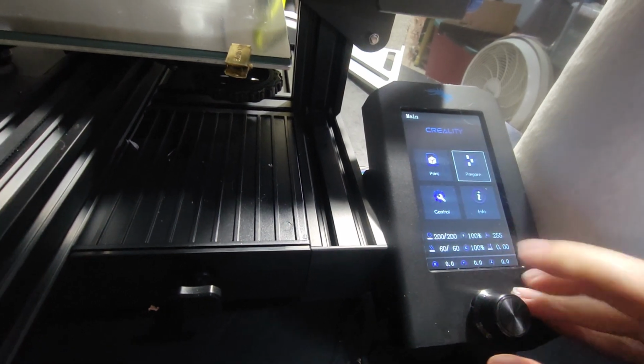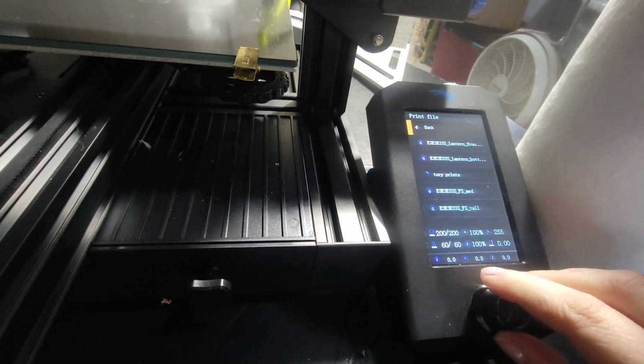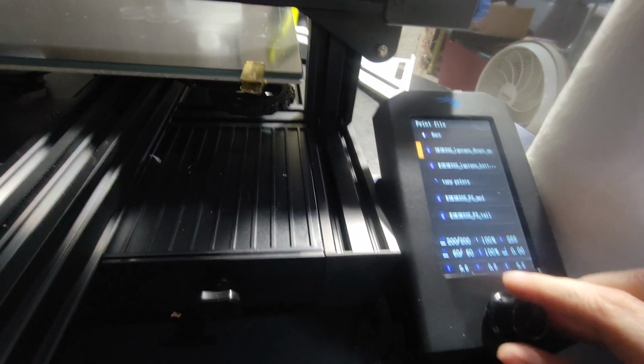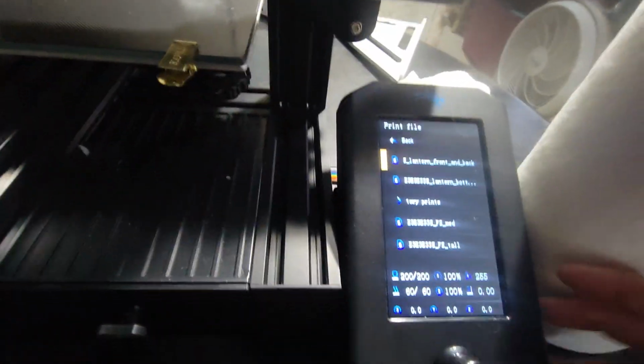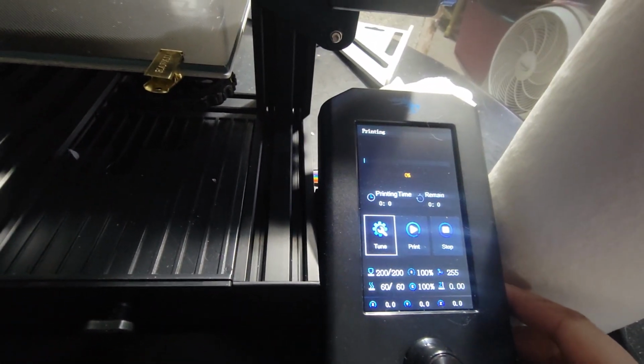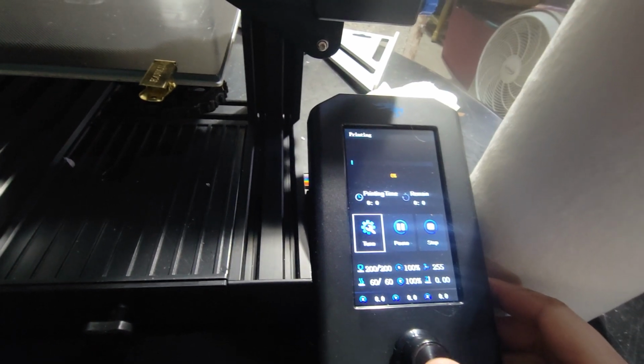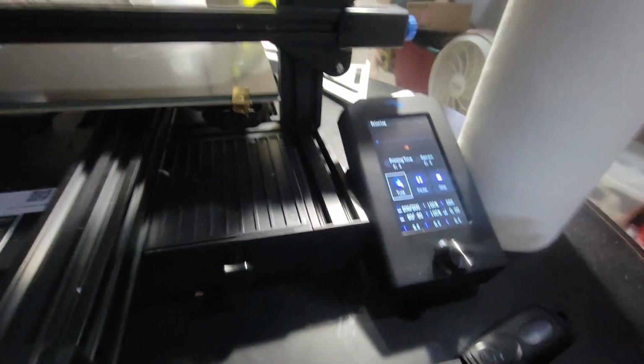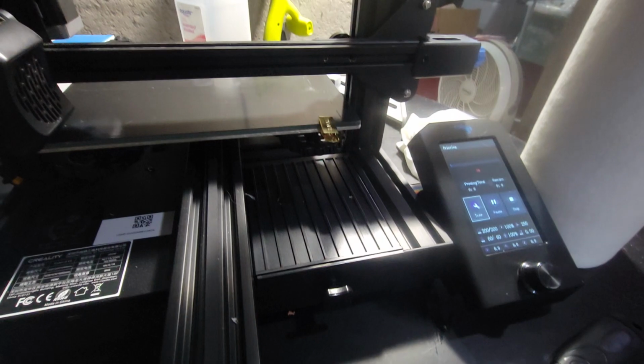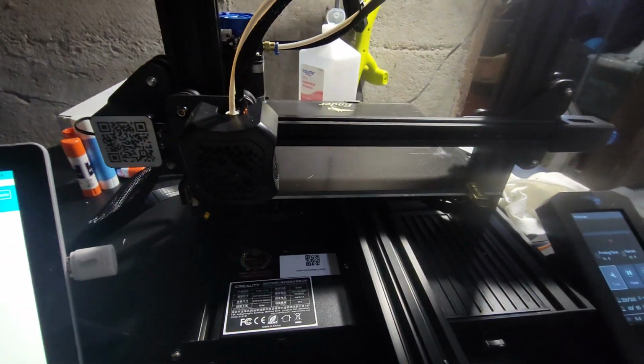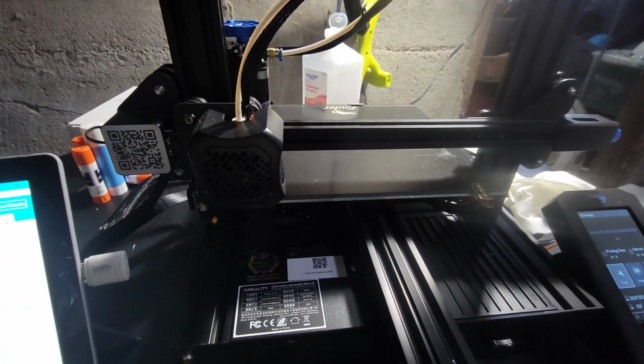Once the bed plate is clean, you can go back to the home page and go to print. And then you want to select your file. For this print, it will be this file. And then it shall start. It will take a second to make sure everything's heated up. And then it will start to print.